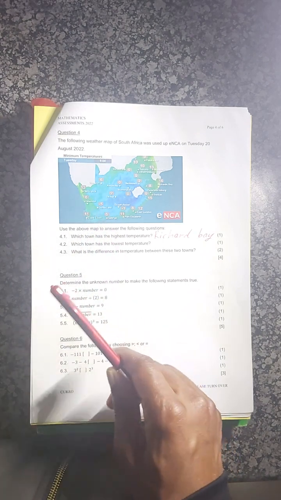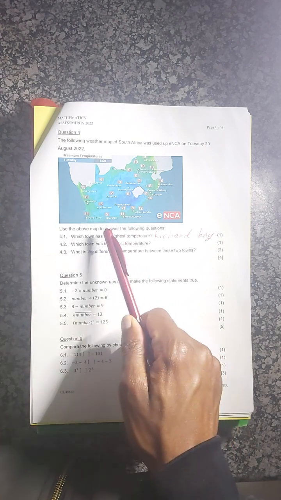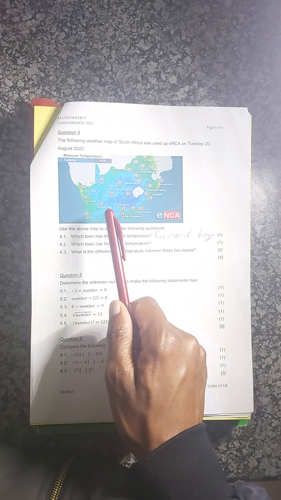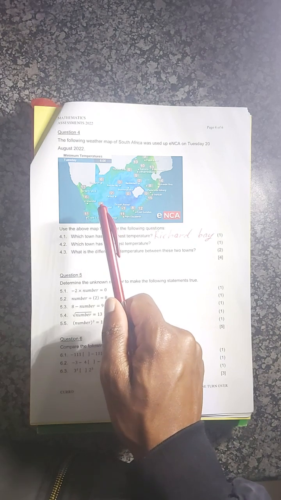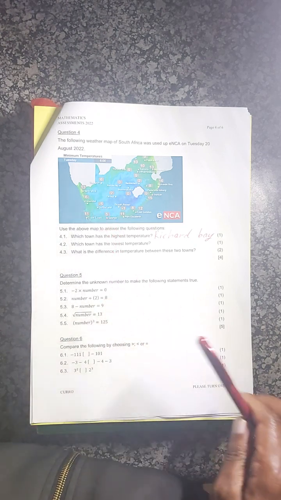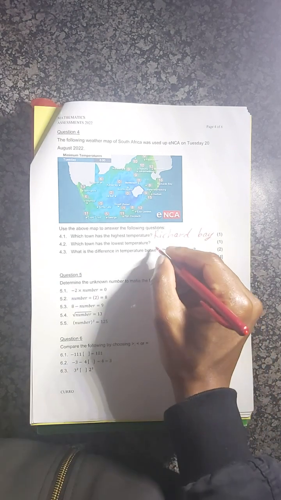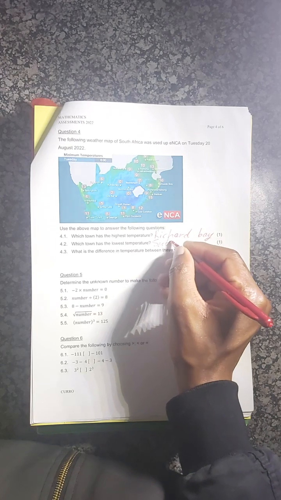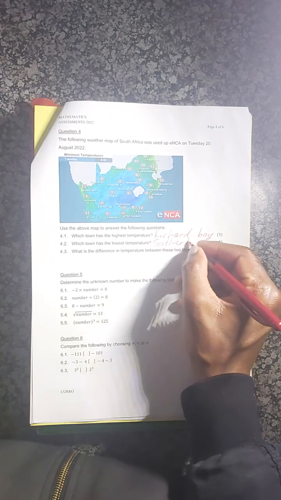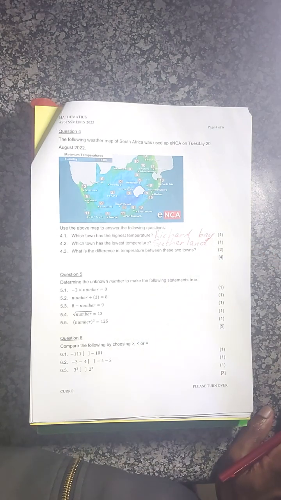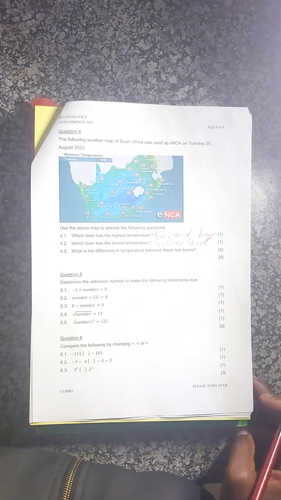So the lowest temperature will be that of the highest negative number, which is -5. So the town with the lowest temperature is going to be Sutherland. That's going to be our answer, that Sutherland is the town with the lowest temperature. So we have answered this question. We can move on to the next one.